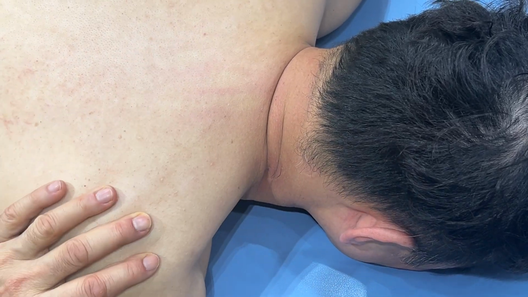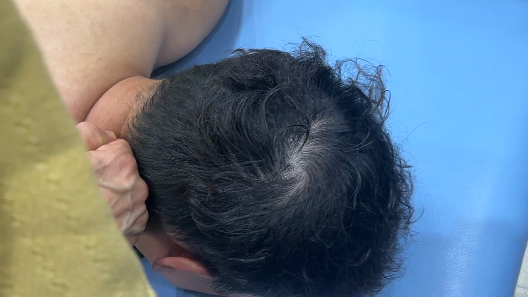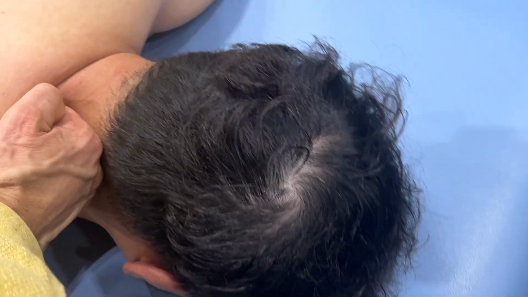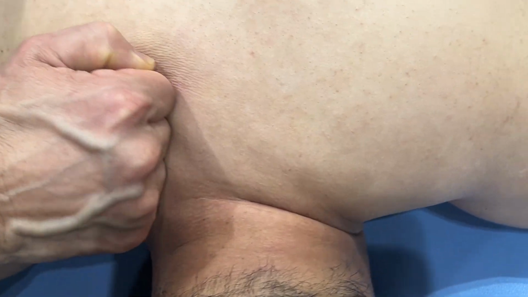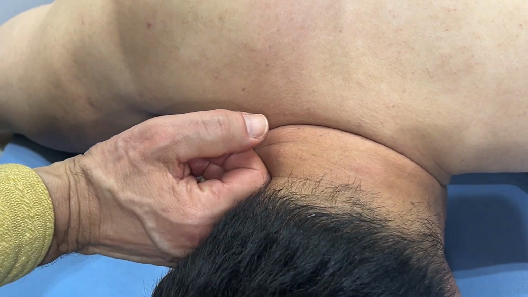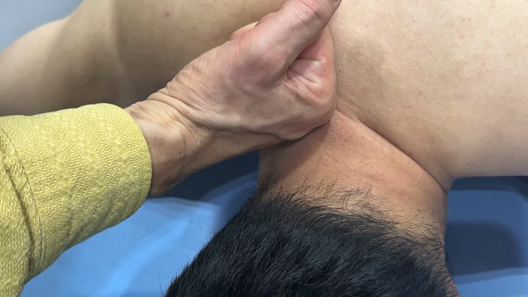And then we make the facial stretching technique. It's okay? Yeah. Okay. For both muscles, splenius capitis and splenius cervicis.